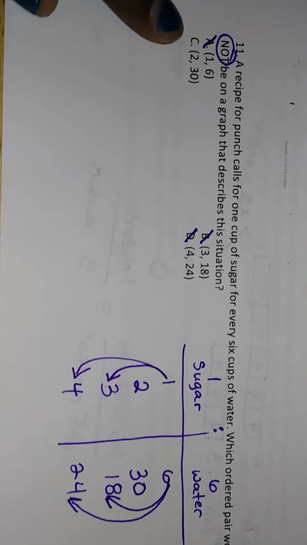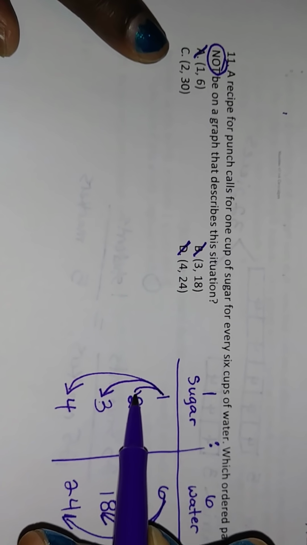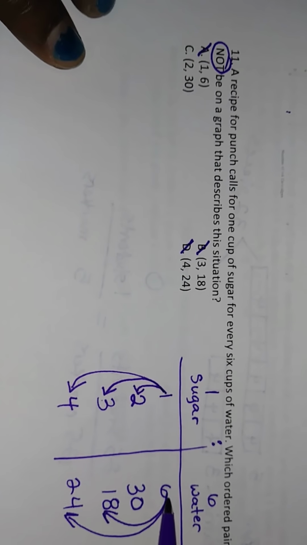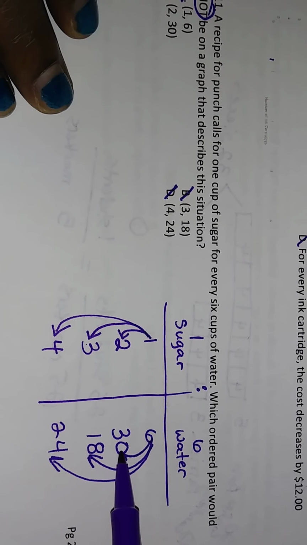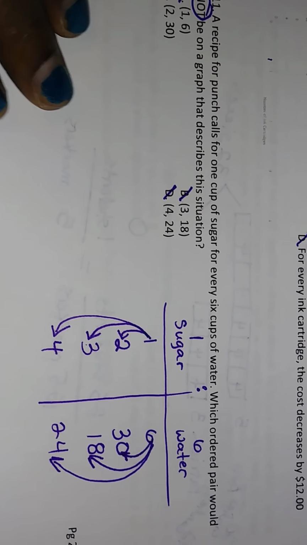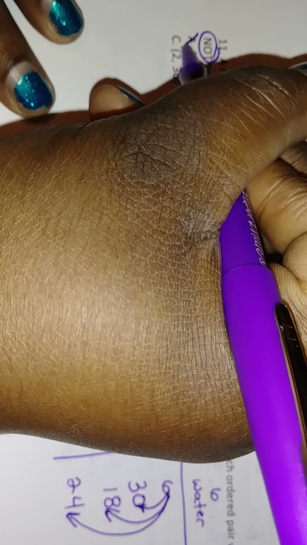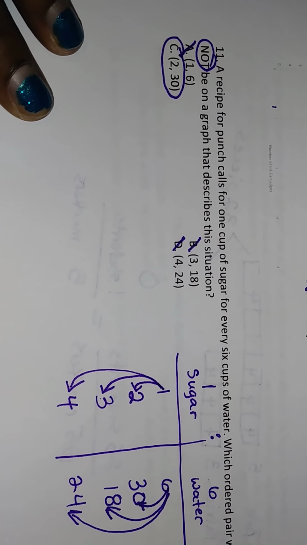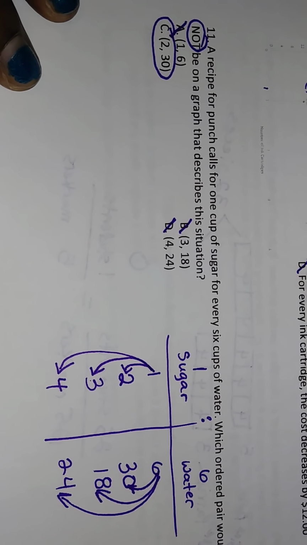So what do I have left? 2, 30. Because when I go from 1 to 2, that's being multiplied by 2. So that means I should also multiply my 6 by 2. But they gave me 30. That's not a multiple. That's not 6 times 2. So my answer is C. 2, 30 would not be on that graph for a 1 to 6 ratio of sugar to water.